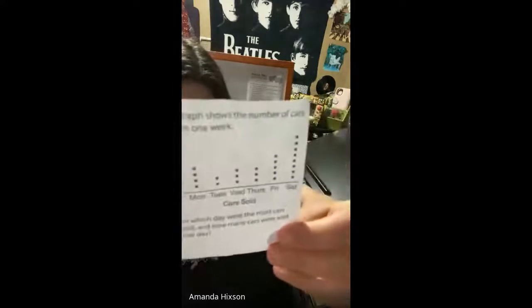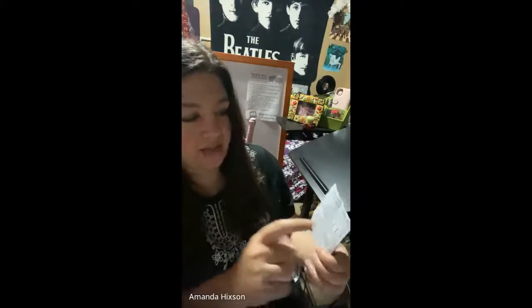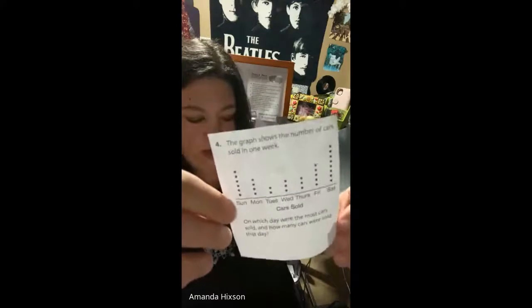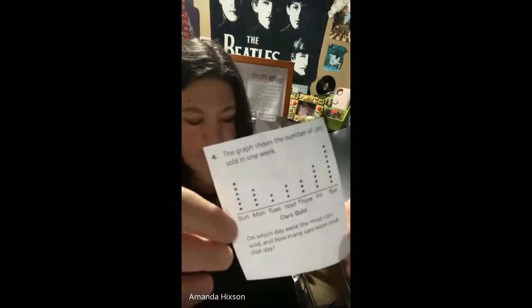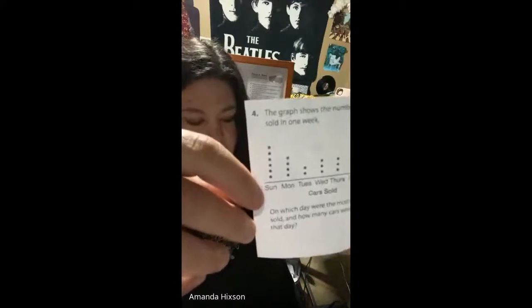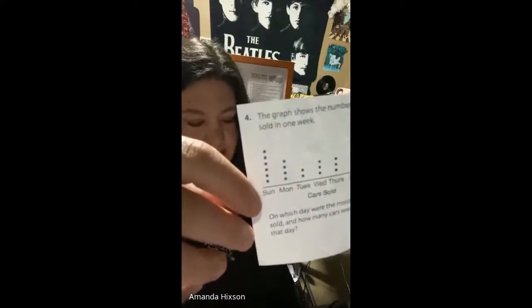Okay. It is 8 on Saturday. So you count those dots: 1, 2, 3, 4, 5, 6, 7, 8. 8 on Saturday. And I think it was just hard to count the dots because of technology. But that's it.